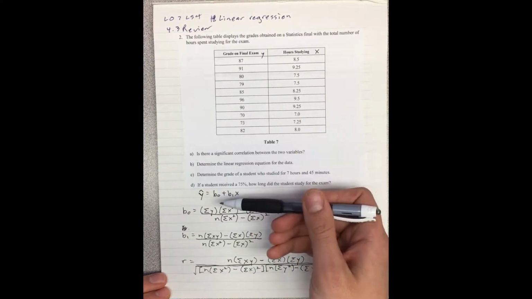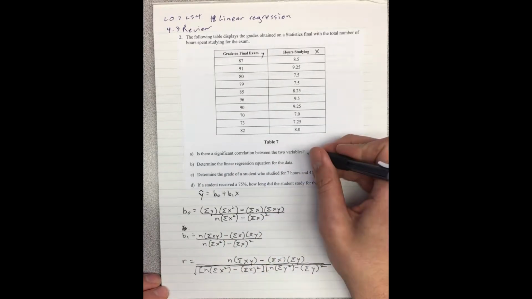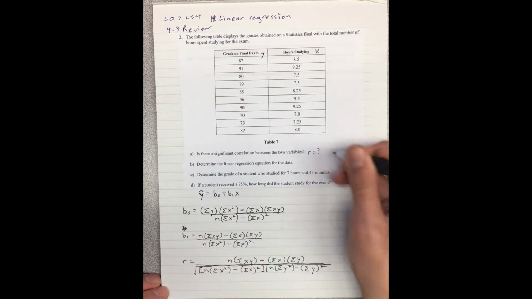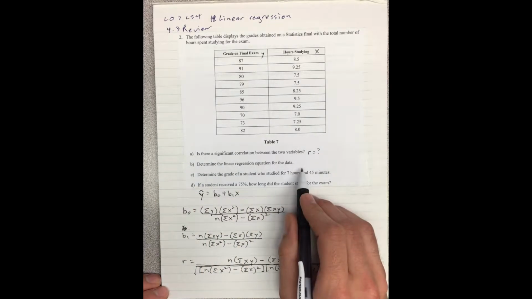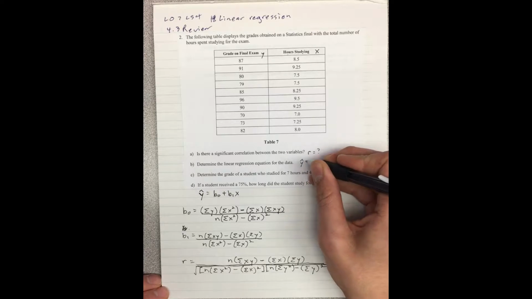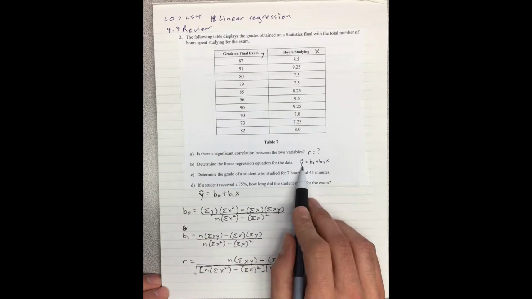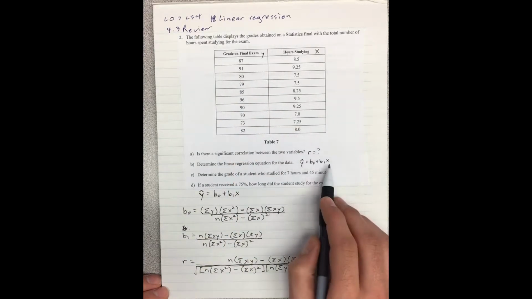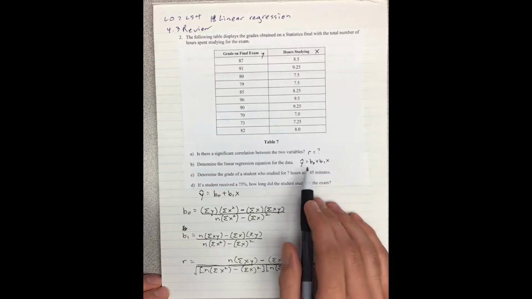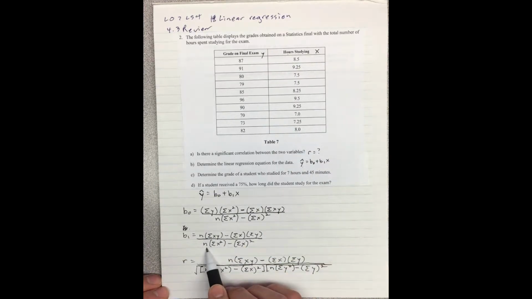Now, they're always going to follow this same sort of format. Is there a significant correlation between the two variables? It wants you to compute r. Determine the linear regression equation for the data. So for this one, you're going to figure out y hat equals b0 plus b1 x. This y hat will be your predicted grade on the final exam. x is going to be some amount of hours studying that you put into it. And b0 and b1 are decided by these formulas.